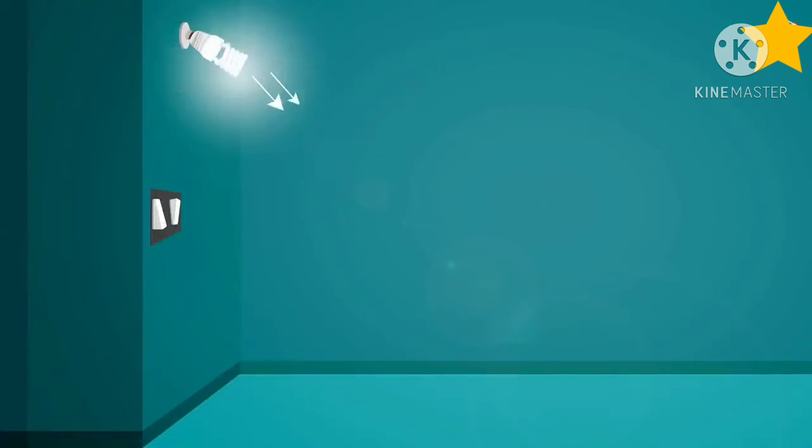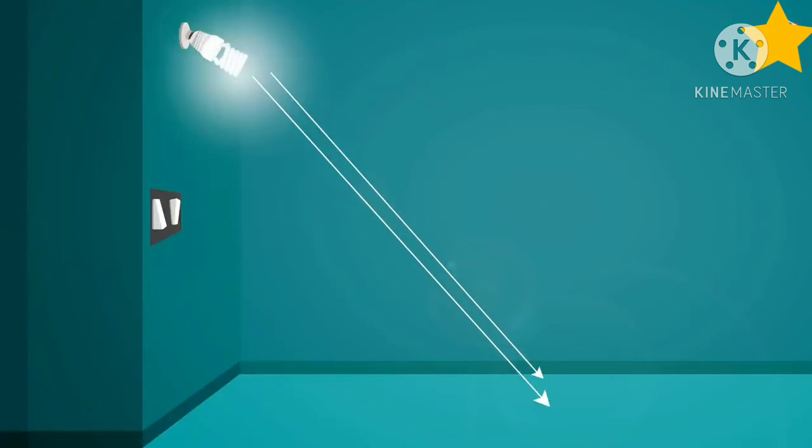Dear students, suppose rays of light from these fluorescent bulbs fall on a surface; it reflects the rays. The reflected rays travel along a certain path. Let us consider one plane surface. Suppose one of the rays strikes this point. That ray is called the incident ray.